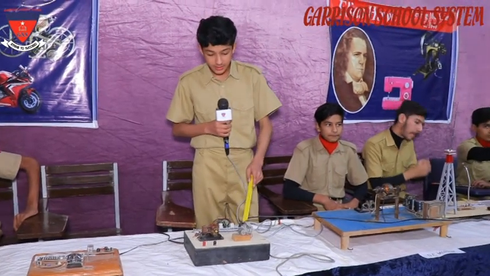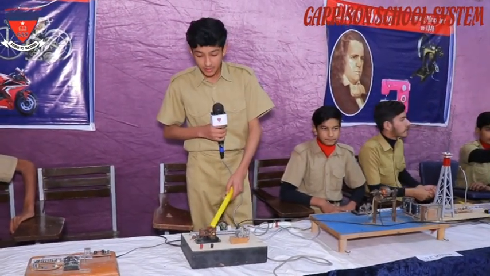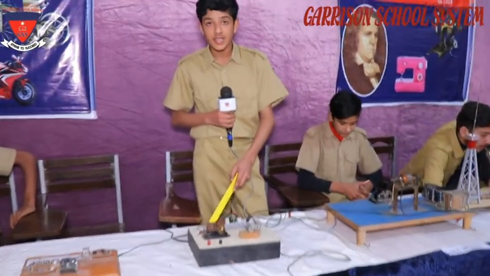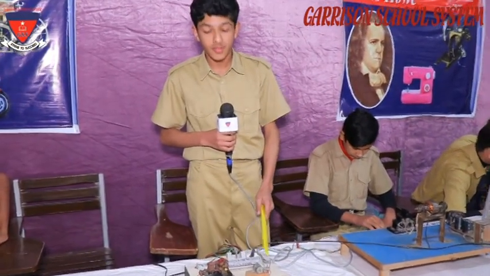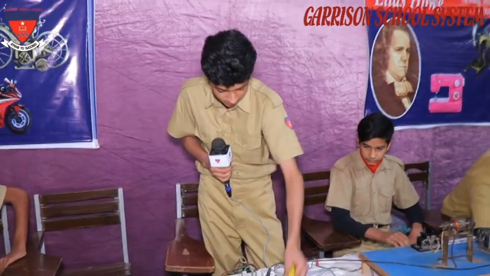This is the coil, this is the motor, this is the LED. When the coil is moved, the motor is also moved. This is the LED and it works.